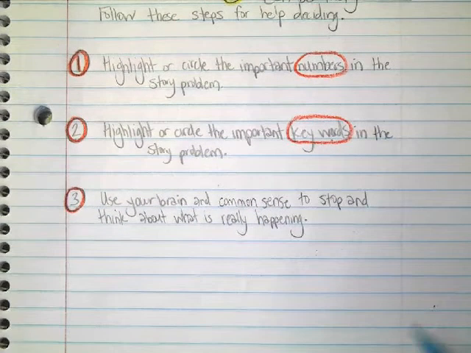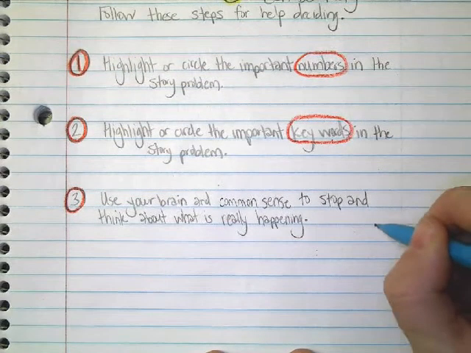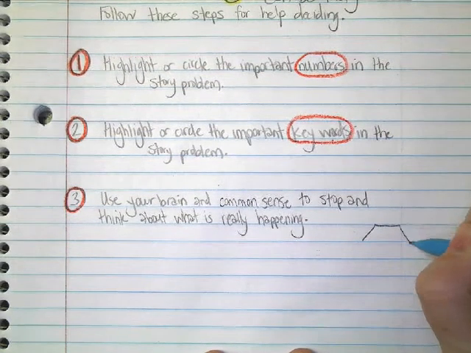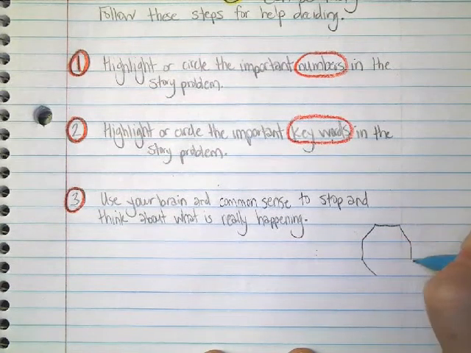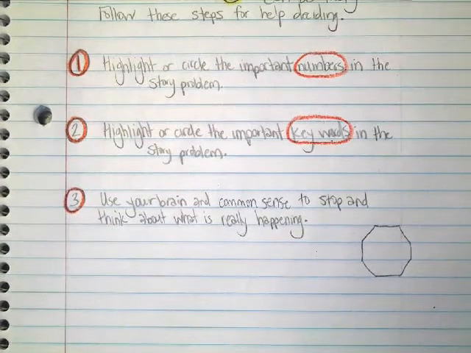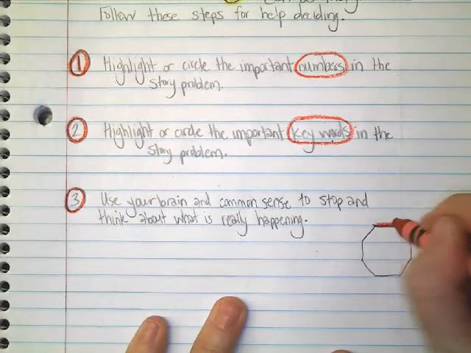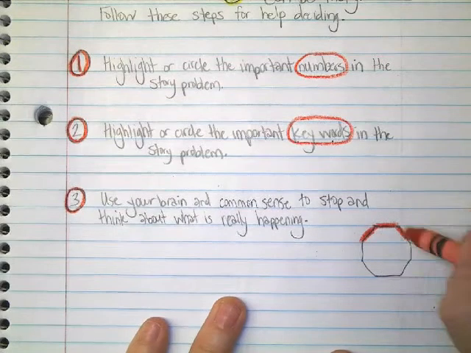So we're going to draw us a pretty good stop sign right here. Remember, a stop sign is an octagon, so it needs to have 8 sides. There's 3.